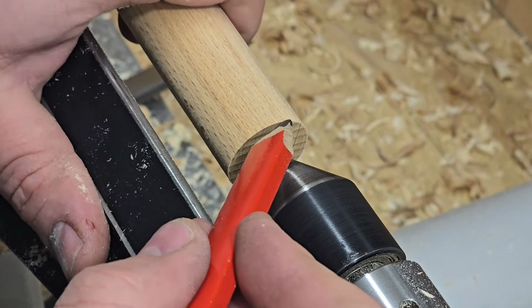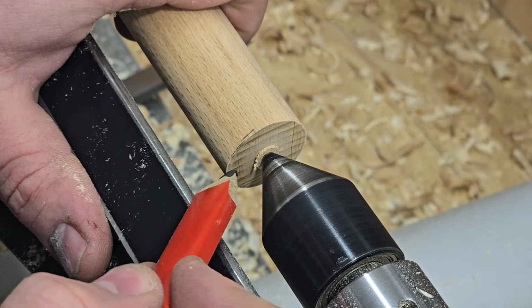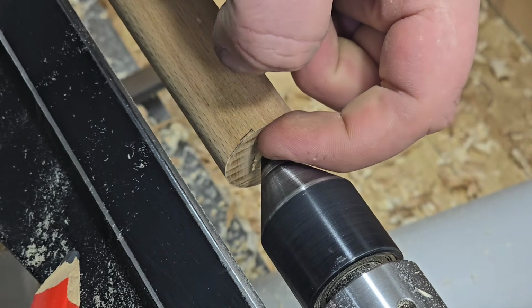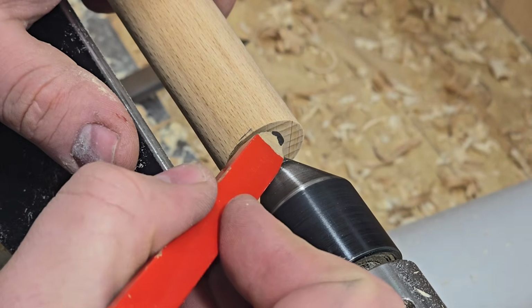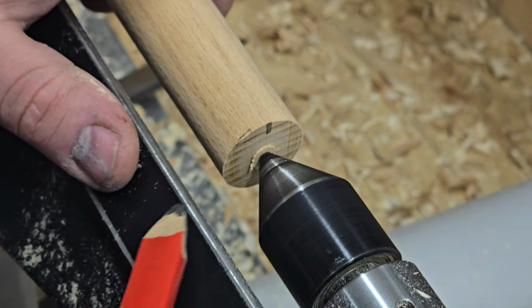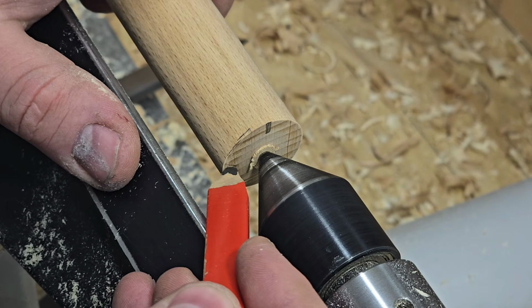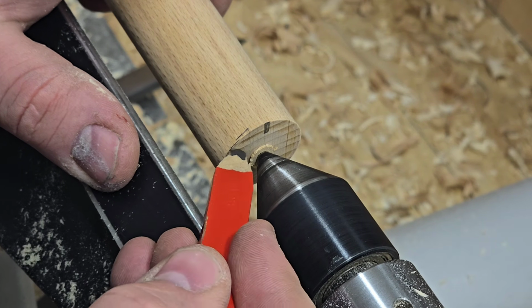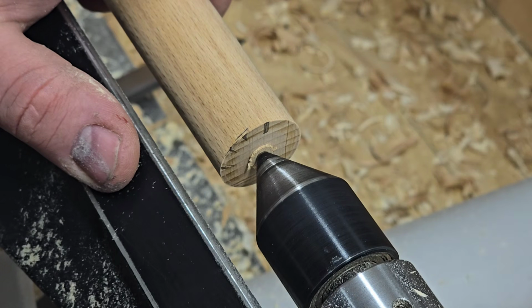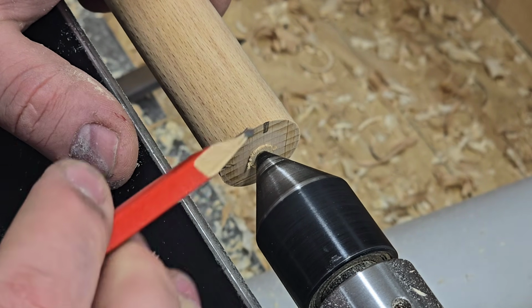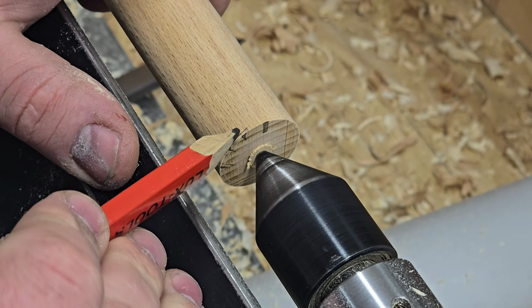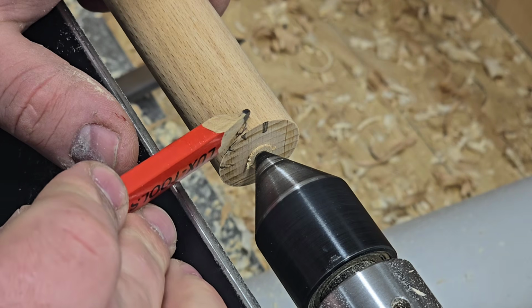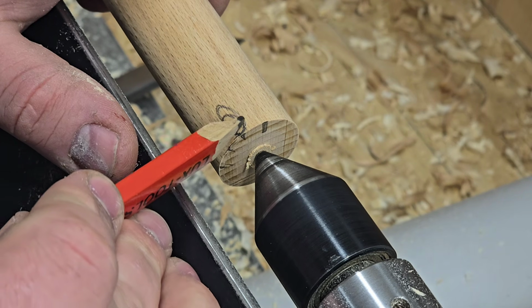Now, if you envision this round here at the end grain as a clock face, then top here would be 12 o'clock, here would be 9 o'clock. So here would be 10 and then 11. So for me at least, I like to turn around 11 o'clock here, so in this area here of the spindle.